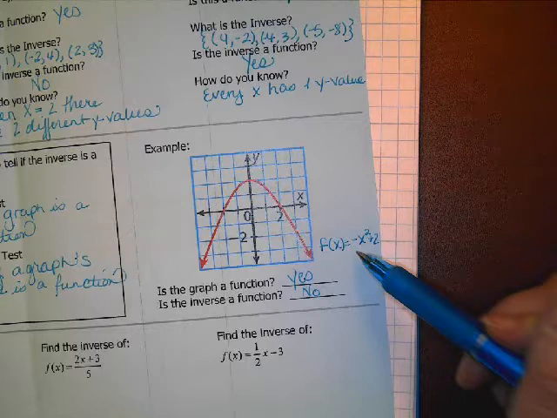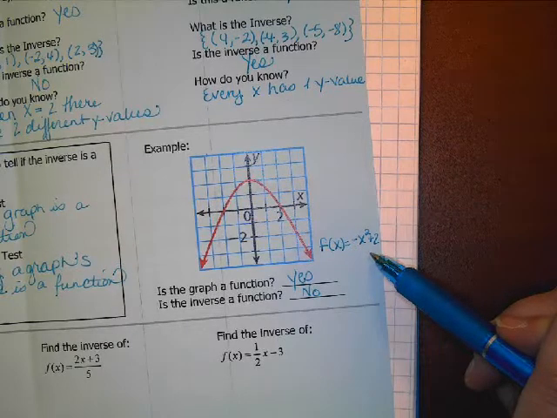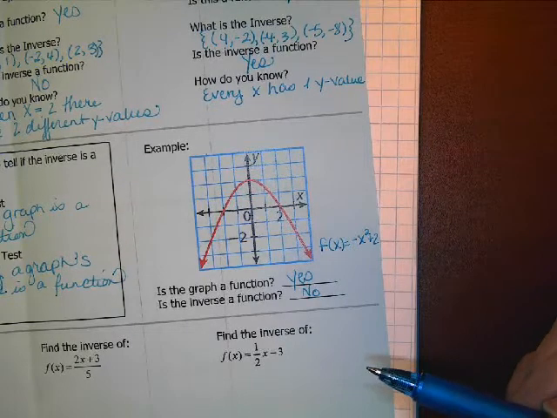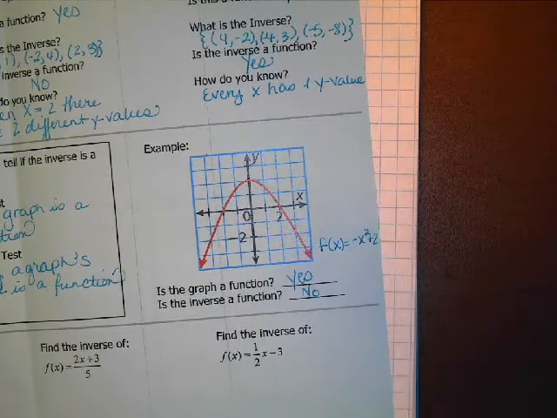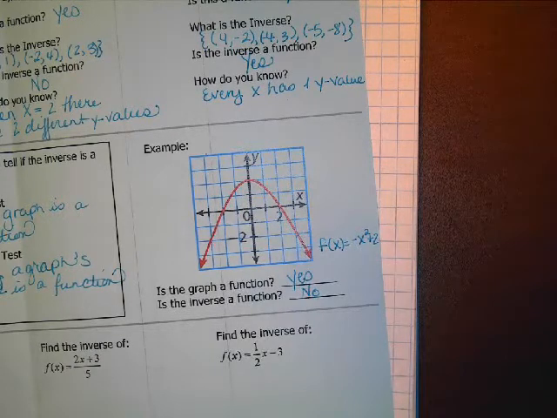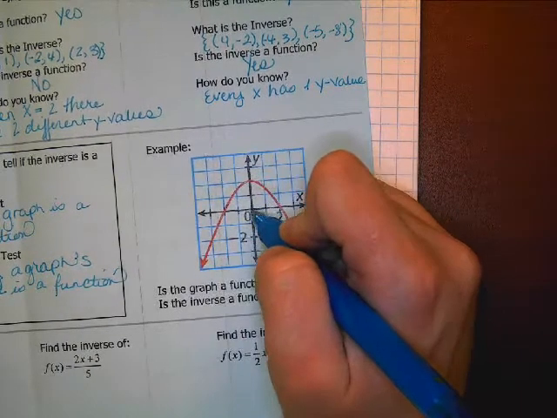It's a parabola that has been reflected over the x-axis, then moved up 2 units. Right. So this graph won't have an inverse that is a function. Its inverse will be a sideways parabola, which will not be a function.